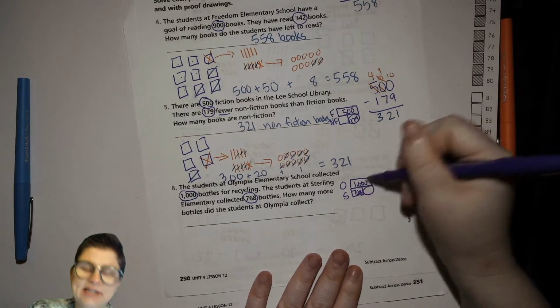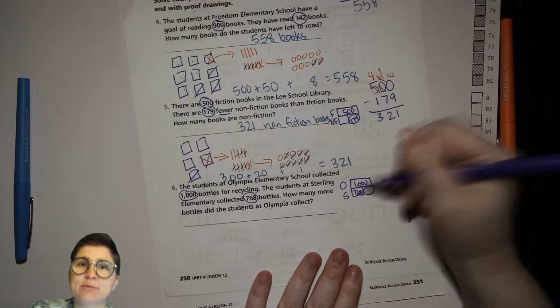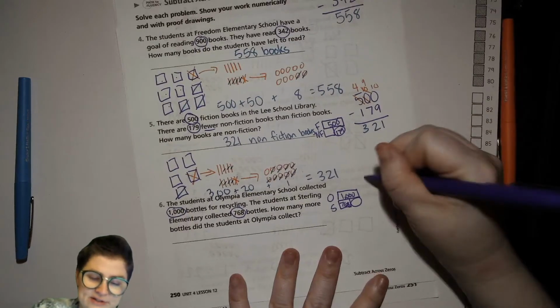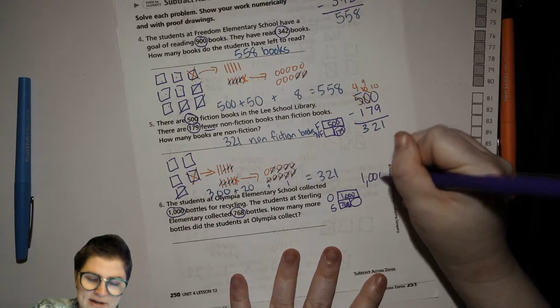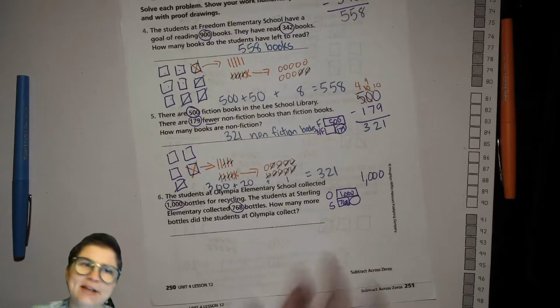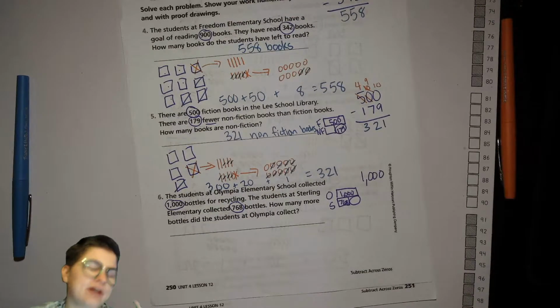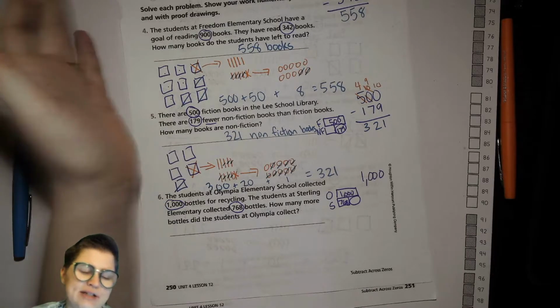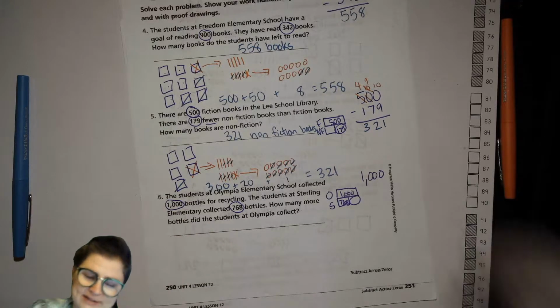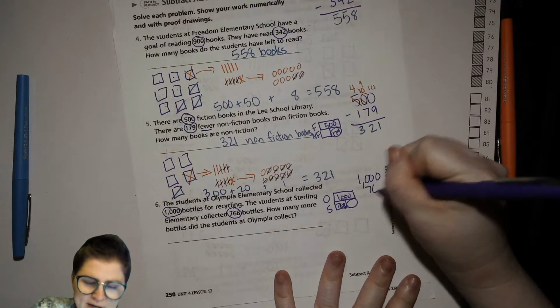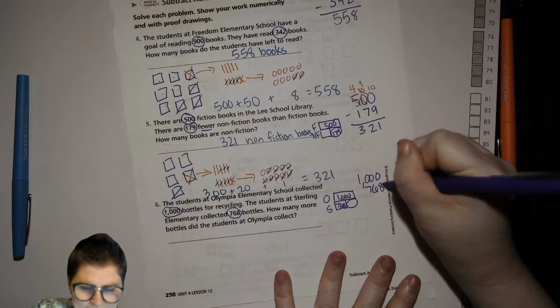We can find the difference by taking the 1,000 and subtracting the 768. So let's go ahead and do that. Even though this whole page has been subtracting, you never want to just assume that just because a previous problem was about subtracting, that this one must also be about subtracting. It's always good to make sure that you're understanding your question.